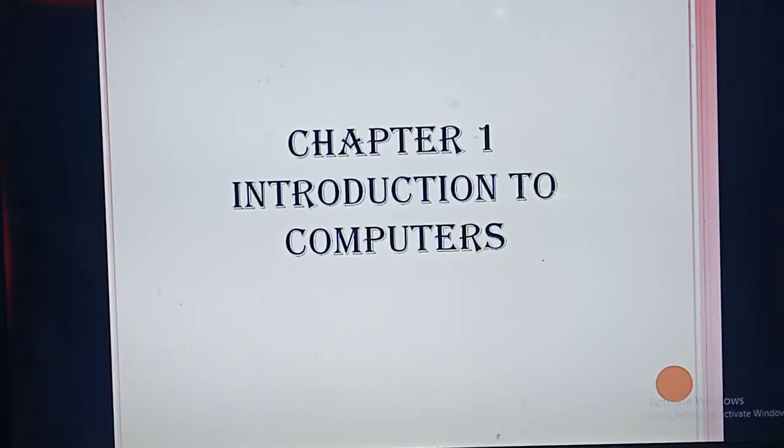Then functional components of computer, an expected 5-mark question. Please note down these questions, students, because these questions have been asked continuously over the years. Then the important 2-mark questions are: define computer, then define data and information. Then input and output devices you have studied. They will ask, for example, name some 3 input devices or name some 3 output devices.